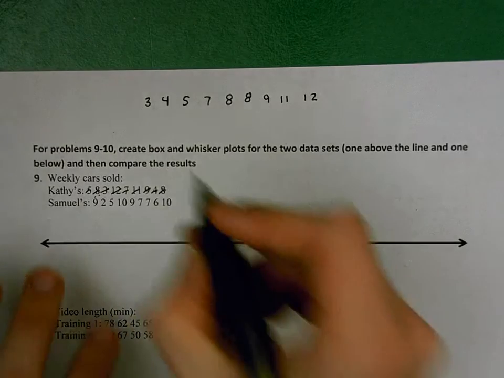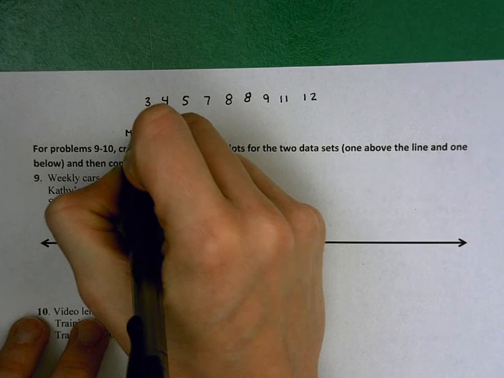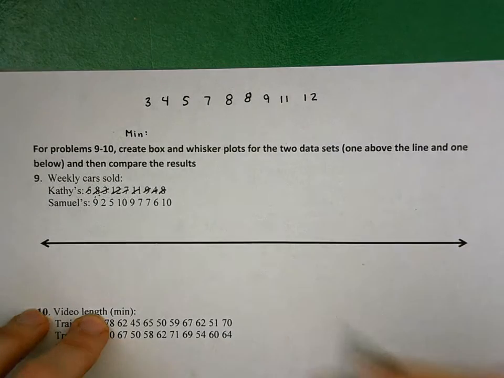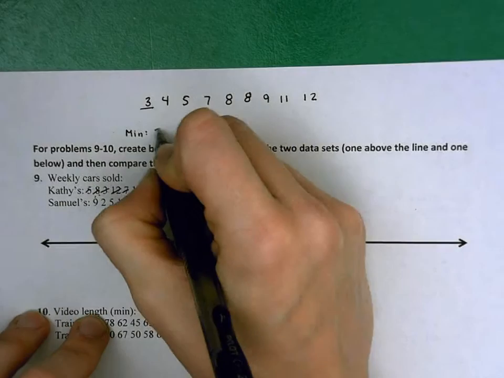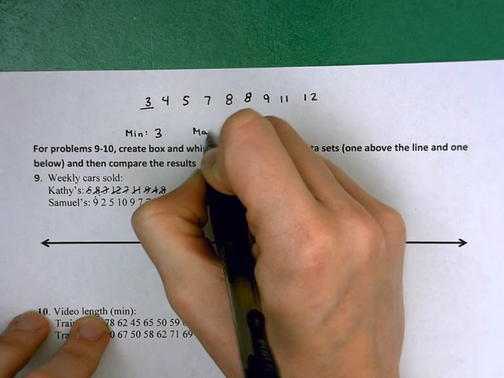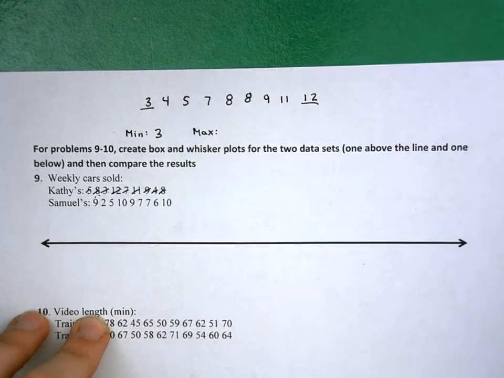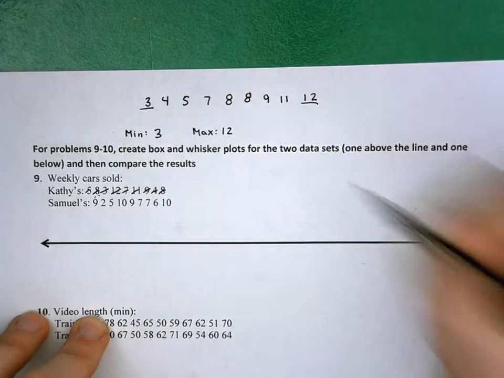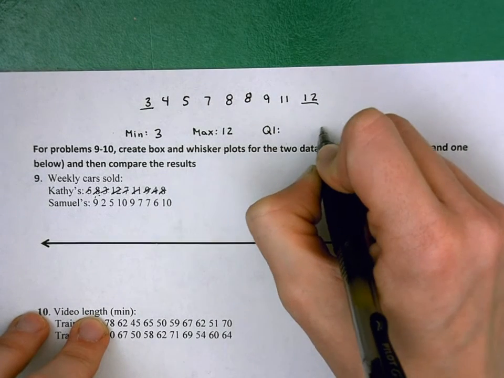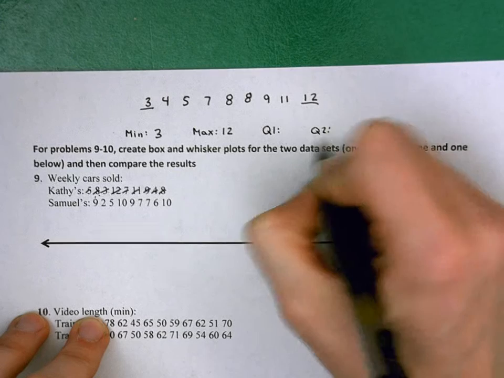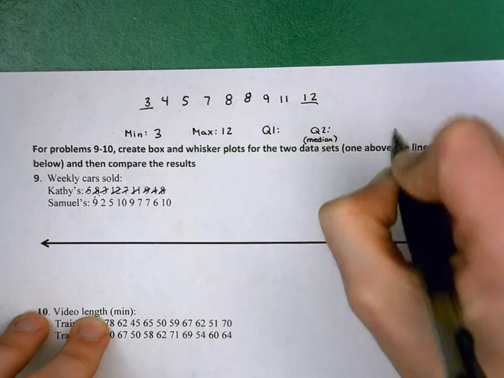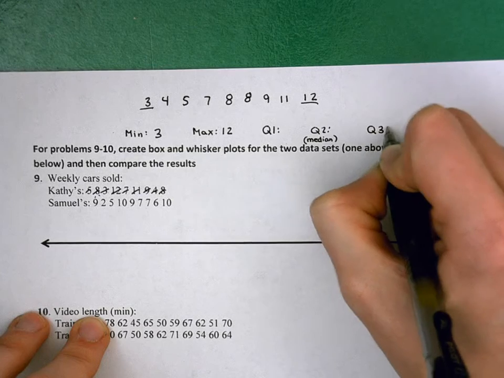Okay, so the 5 data values. Number 1, we need our minimum. The minimum is the smallest number in our group. In this case, that's that 3. Okay? We need our maximum. The maximum is the largest number. In this case, that's that 12. Okay? And then we have 3 quartiles that we need: quartile 1, quartile 2, which is also known as the median, and quartile 3.